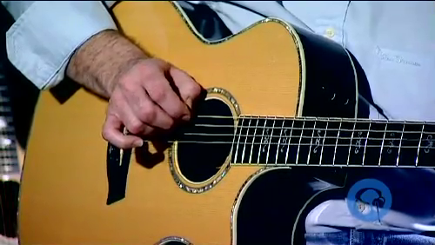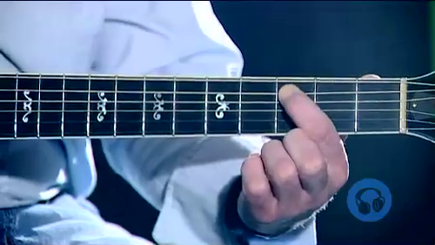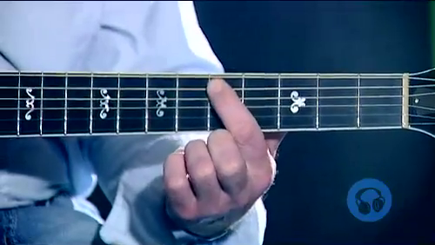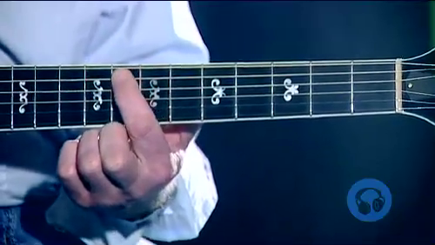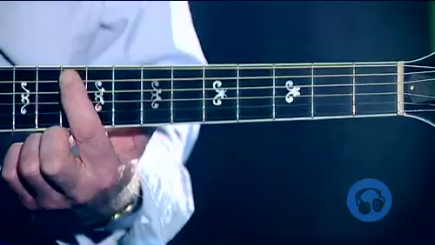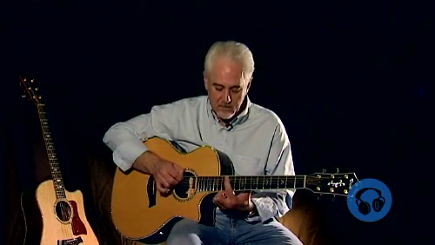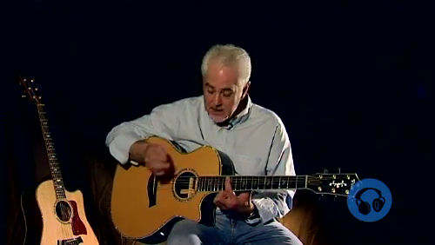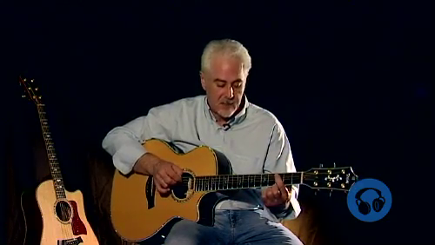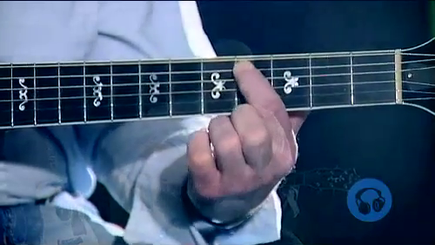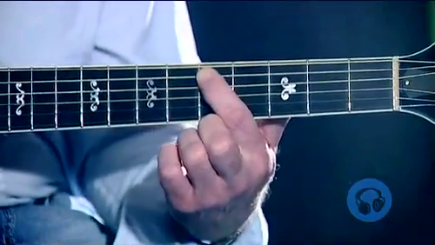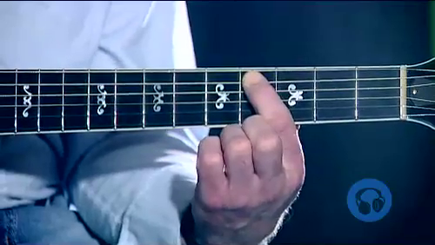Remember, no gap between B and C. C. Up a whole step, D. Up a whole step, E. Half step to F. Whole step to G. And finally, 12th fret back to A. That's the same note as the open string. And exactly the same principle. The notes, let's say, between C and D, that note could be called C sharp, and it also could be called D flat. Okay.